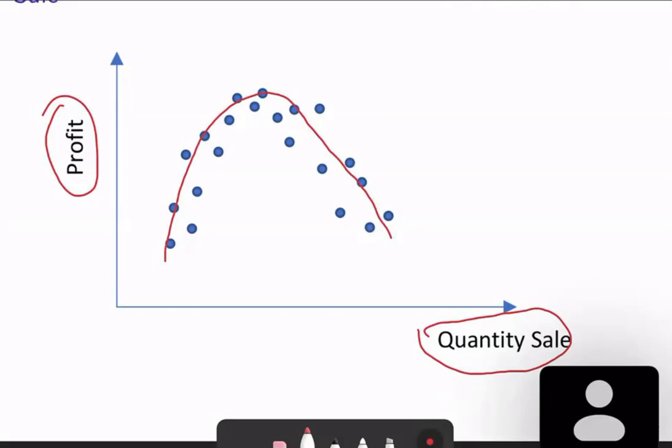That means initially profit will increase if you increase the quantity sold. After some point, it will be at its maximum, and then if you further increase the quantity sold, profit will be lower rather than increasing. So this is an inverse U shape, or concave shape.